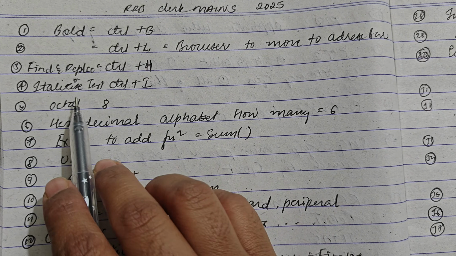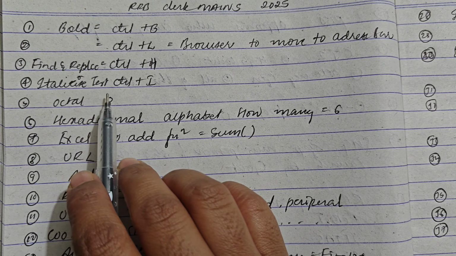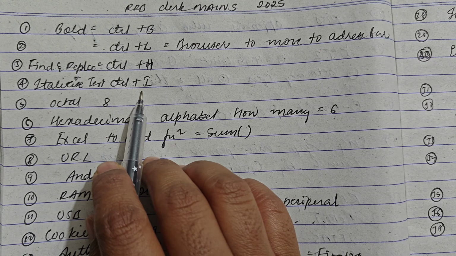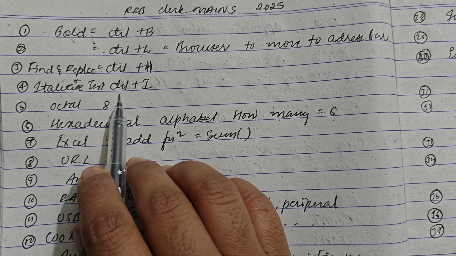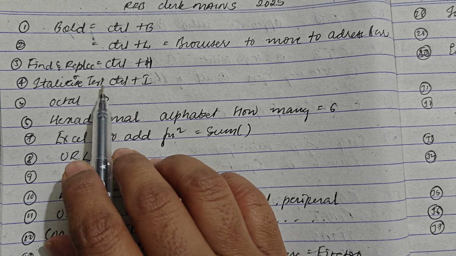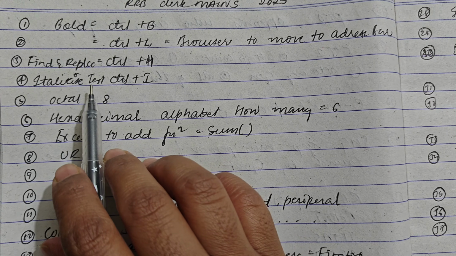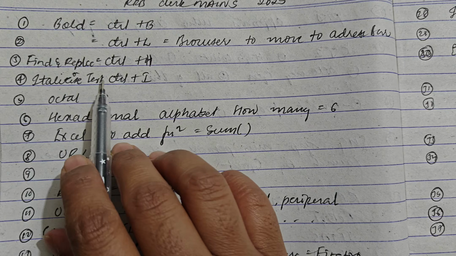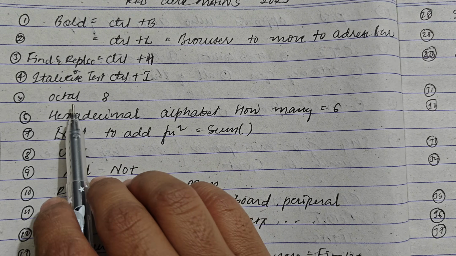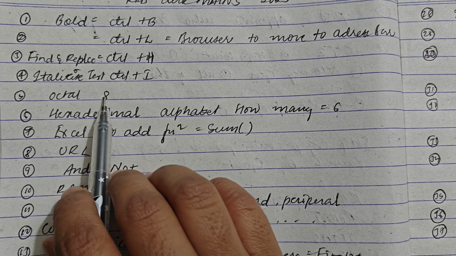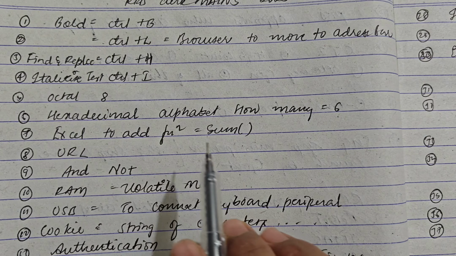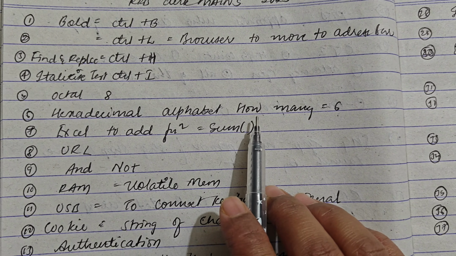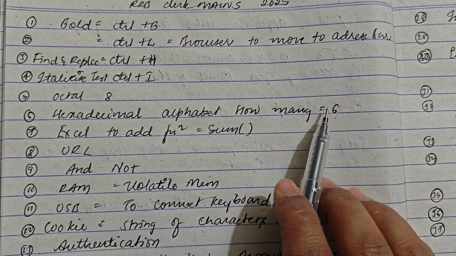And to italicize the selected text, we use Control I. I think they had given the shortcut key and we have to click the answer which gives the task that it performs. Okay, then the octal number system is base 8. Then hexadecimal, how many alphabets will be there other than the numbers? That is 6: A, B, C, D, E, F.